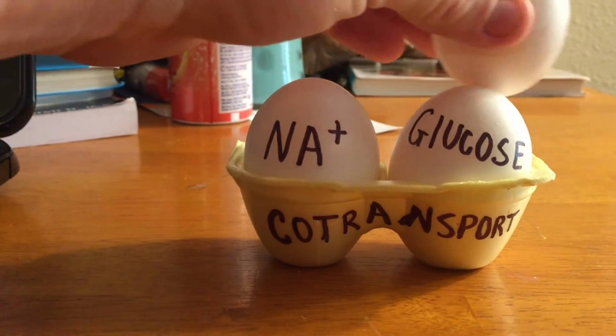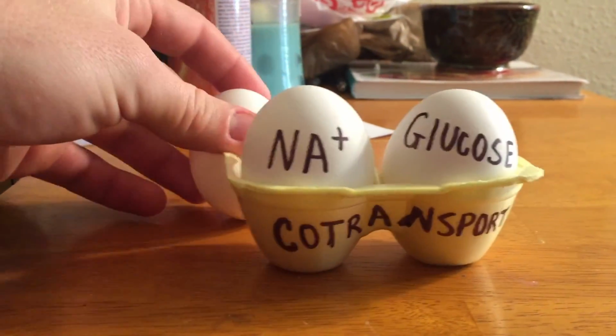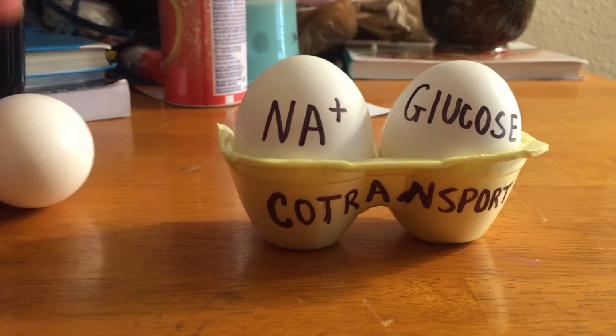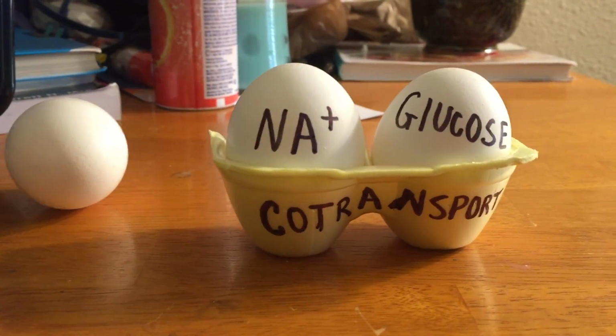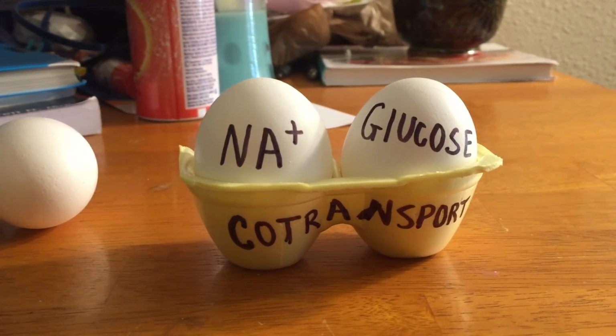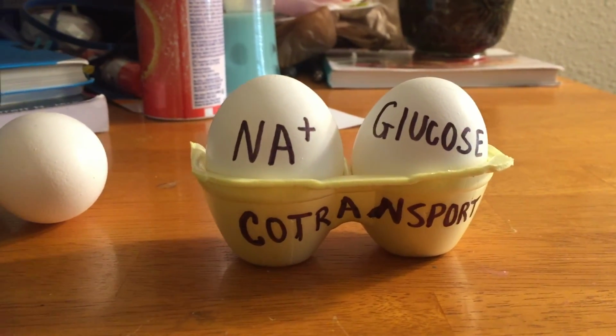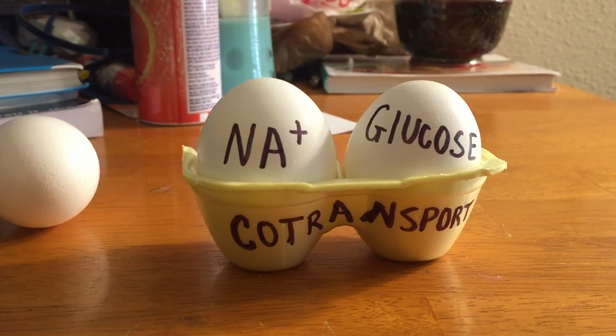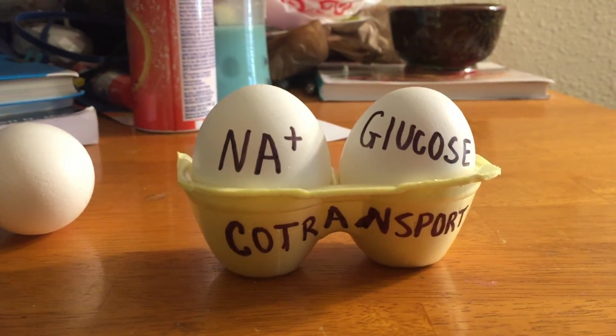So you can see that we'll just have a buildup of the ion or the glucose and thus the transport maximum has been reached, and this is when if it's extra glucose, it will have to be excreted out of the body through urine as glucosuria.